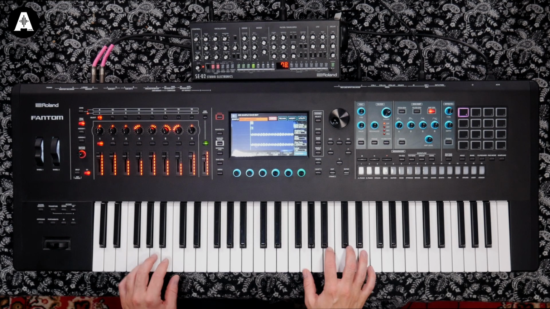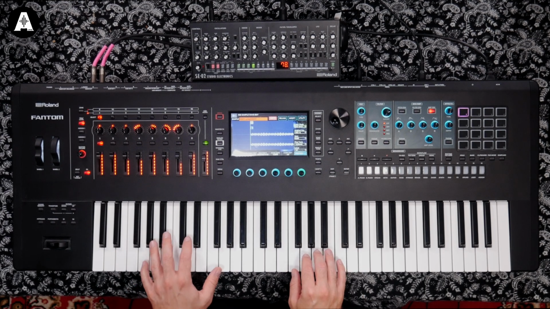Because my dream is always, and the only time I've ever done this before, is I've sampled mono synths so I could play them polyphonically. So did that happen? Were we able to do that? Let's see. Exactly. Awesome.